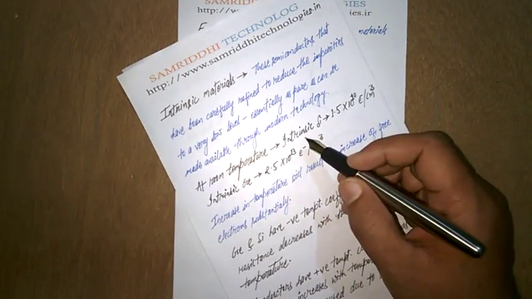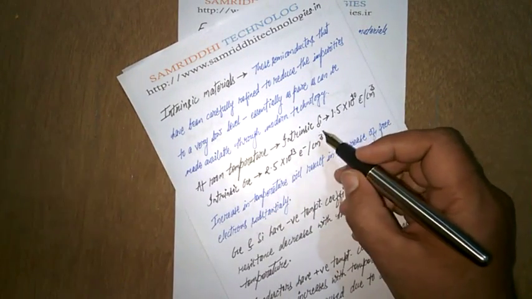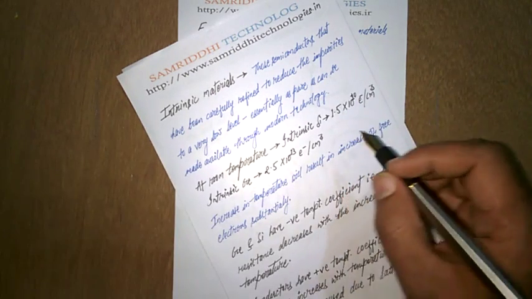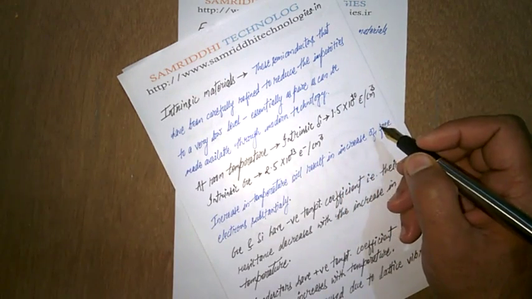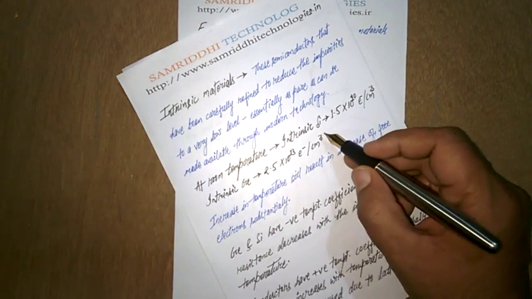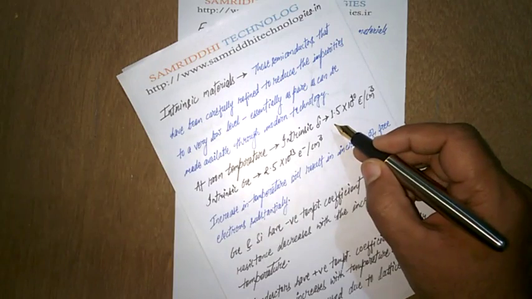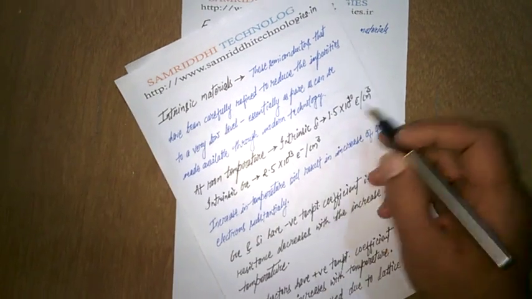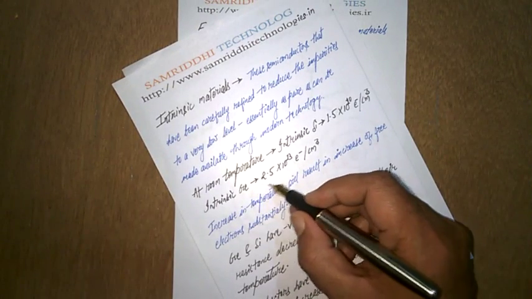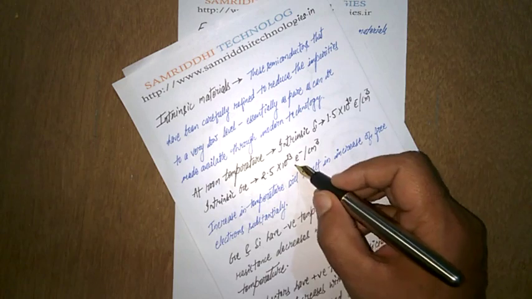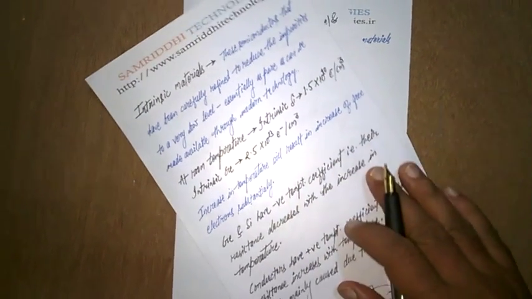At room temperature, intrinsic silicon has 1.5 times 10 to the power 10 free electrons per cubic centimeter. In case of germanium, it is 2.5 times 10 to the power 13 free electrons.